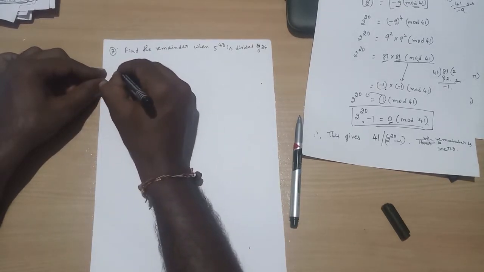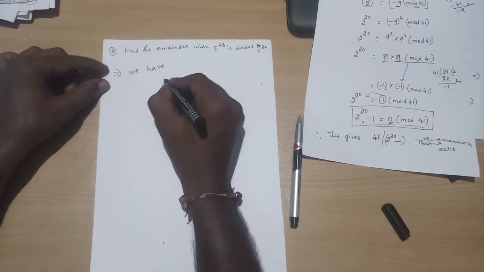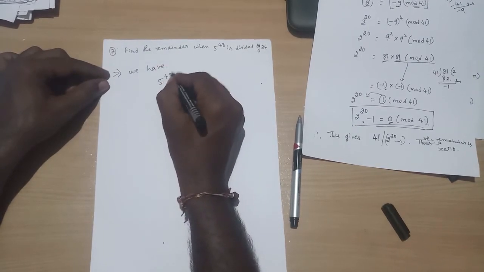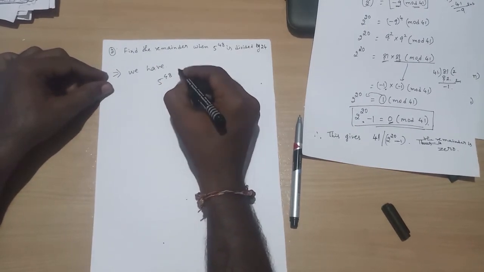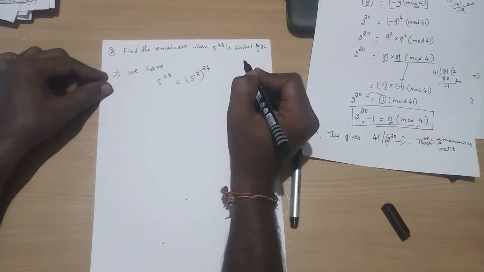So solution, we have 5 to the power of 48. So this can be written as 5 square whole to the power of 24.